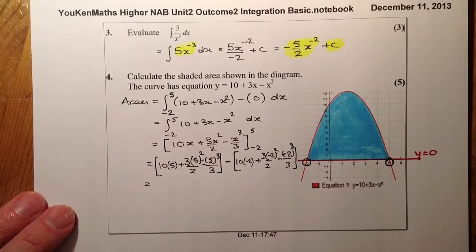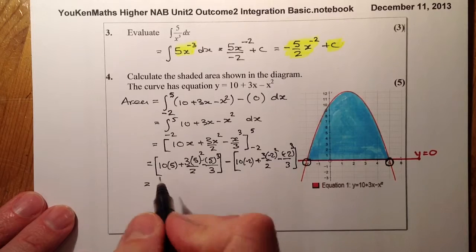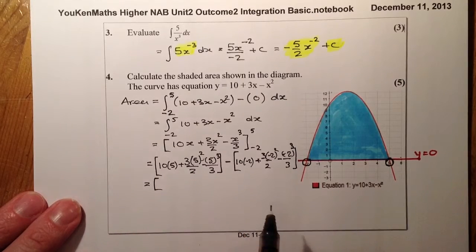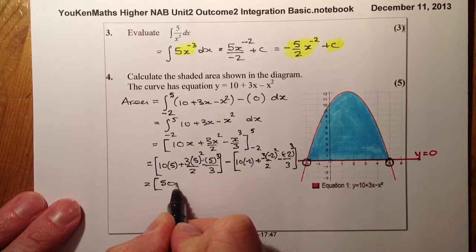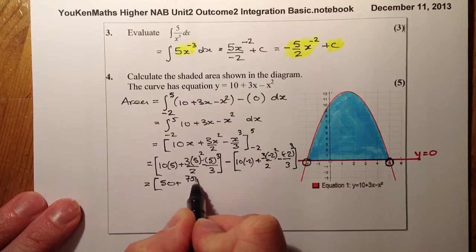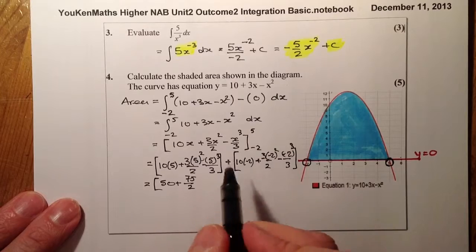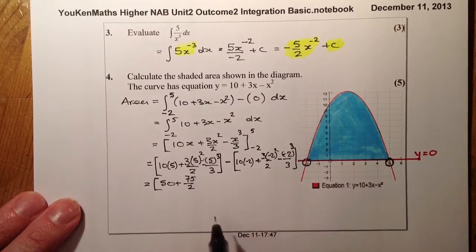I could fire that straight into my calculator and get an answer, as long as I know what I'm doing with my calculator. What I can do is write out what that would be if I worked that through without a calculator. So that's going to be 50 plus 75 over 2. So that's going to be 25 times 3.